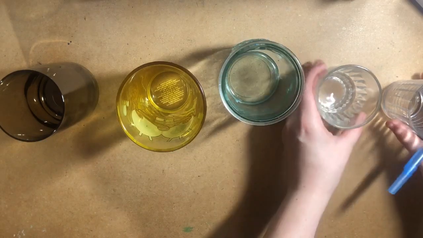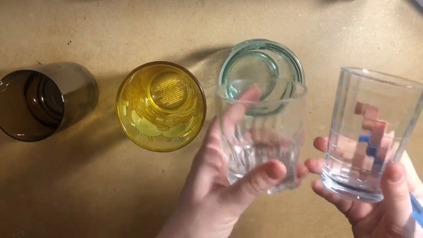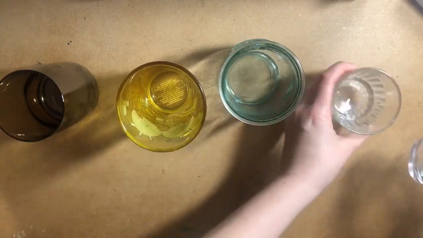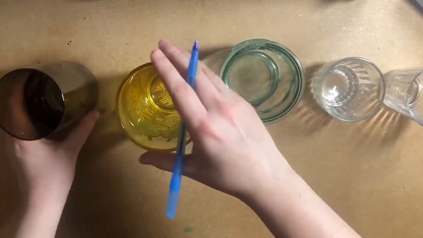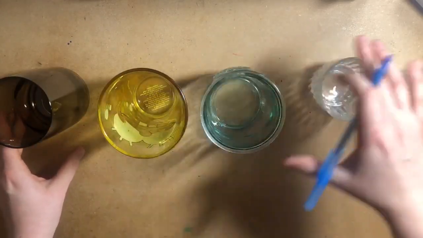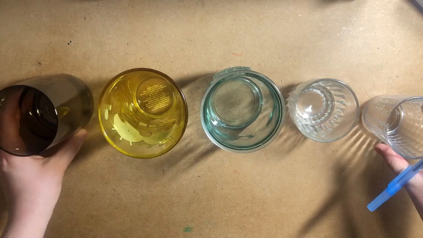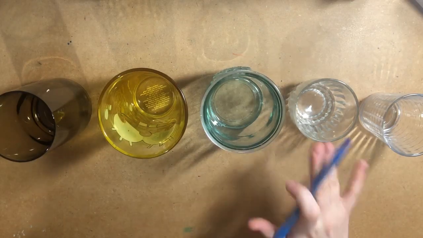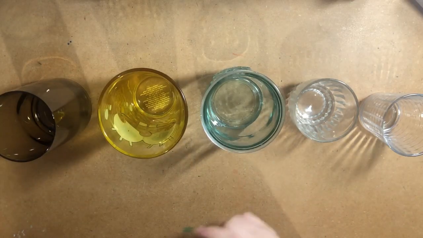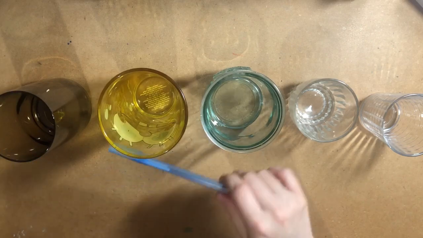Yeah, so for this example, this one, the shorter one, is not the highest pitch. So let's listen again. Hopefully you can see all my glasses here. Let's listen again to the pitch of each of these glasses.